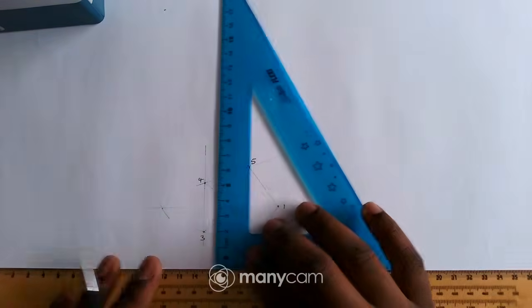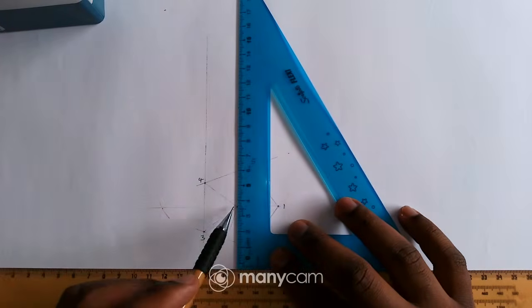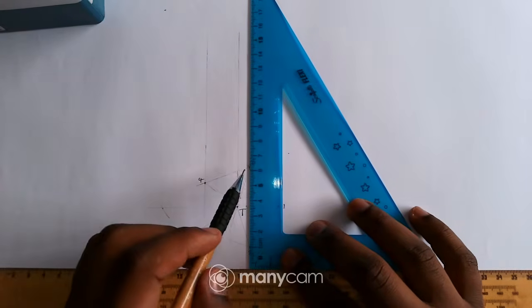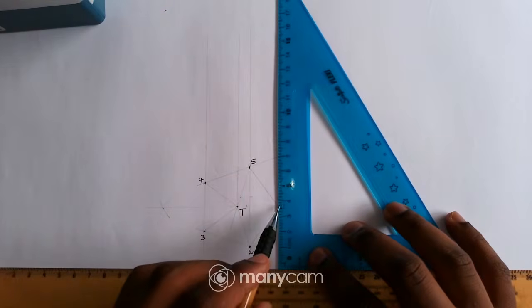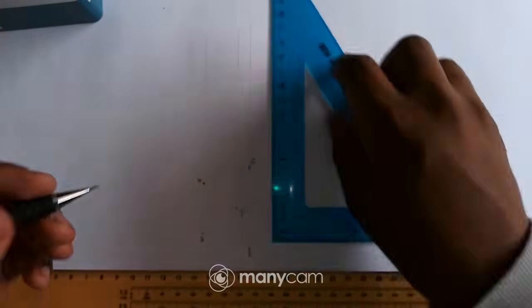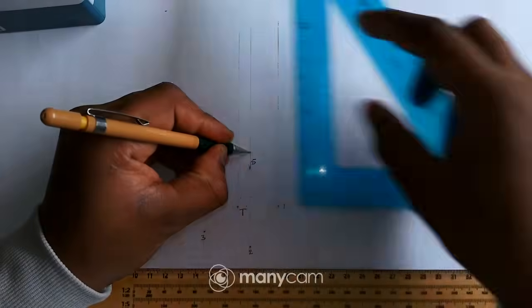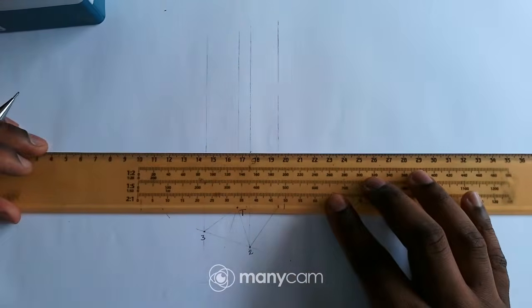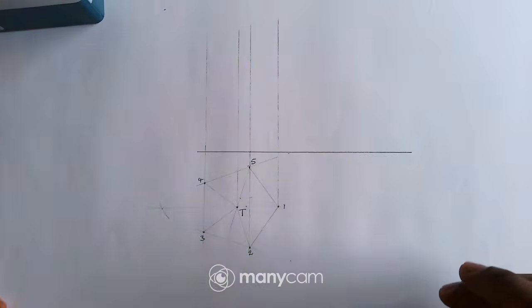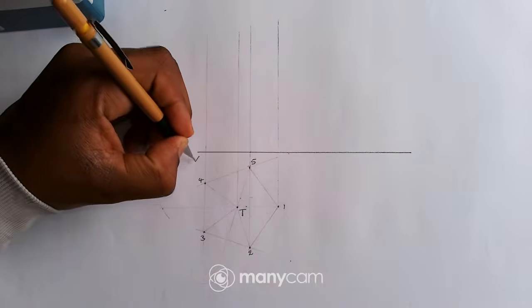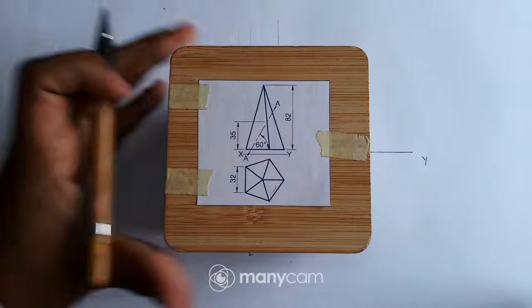So I'll just come back to my top view because I need the front view first so that I can draw my sectional top view. So from this point I can just mark off 10, then draw my XY line there. Okay, just like that. So this is my XY line, right, as given there, right?